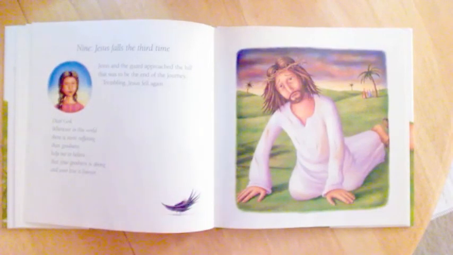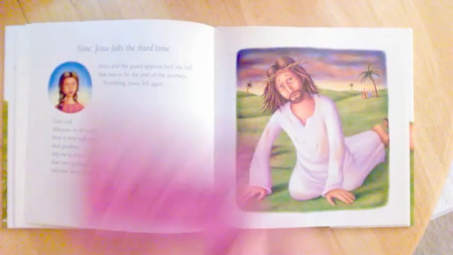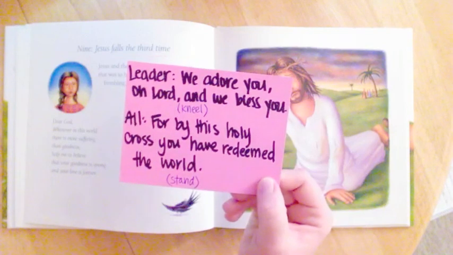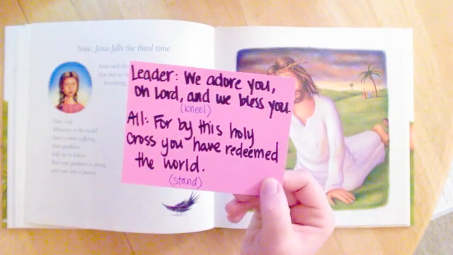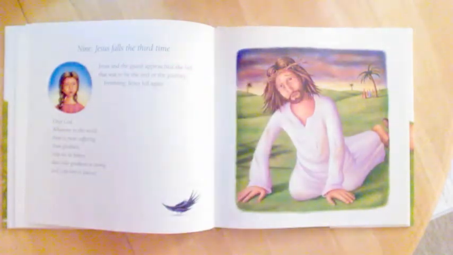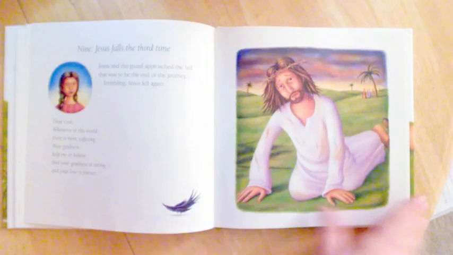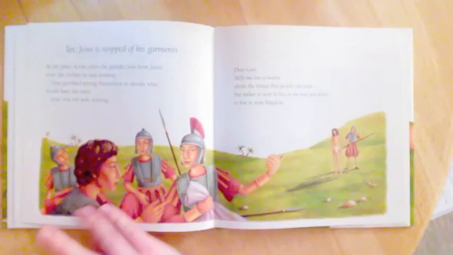Station 9. Jesus falls the third time. We adore you, O Lord, and we bless you. For by this holy cross you have redeemed the world. Jesus and the guard approached the hill that was to be at the end of the journey. Trembling, Jesus fell again. Dear God, whenever in this world there is more suffering than goodness, help me to believe that your goodness is strong and your love is full.